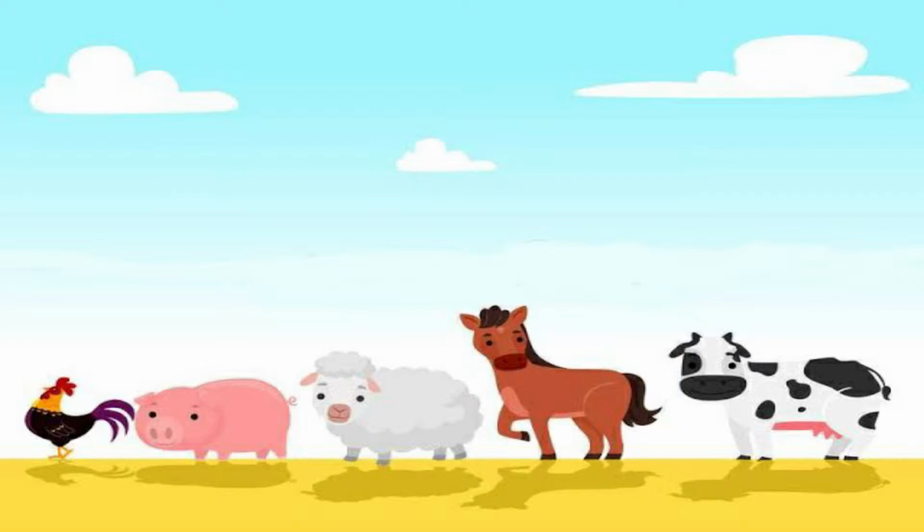And between cock and sheep, which animal is there? Yes, pig. And between pig and horse, sheep is there. And between sheep and cow, which animal is there? Yes, horse is there.